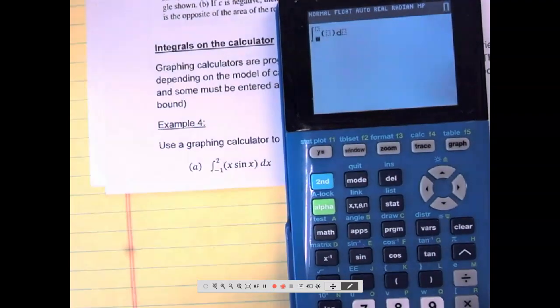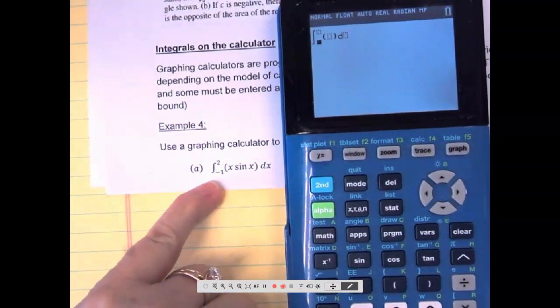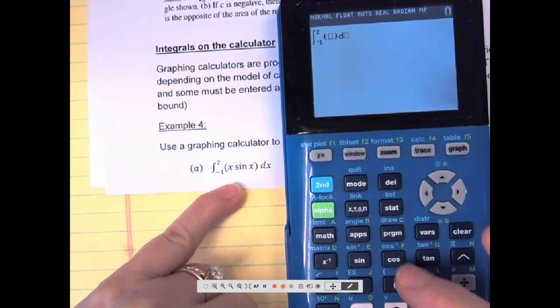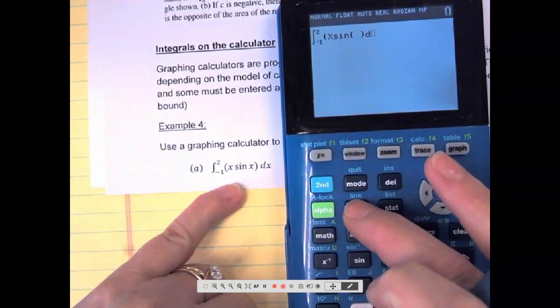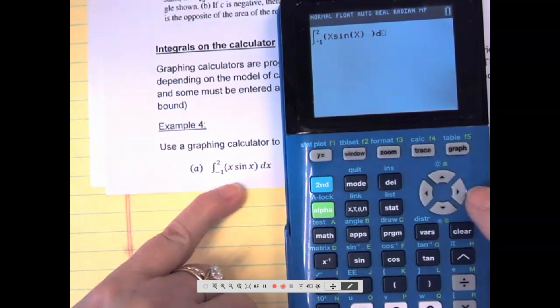It's set up just like what we were writing. From -1 up to 2. Type in your function, and then dx, and it will calculate that area for us.